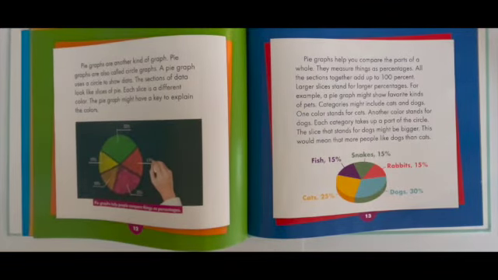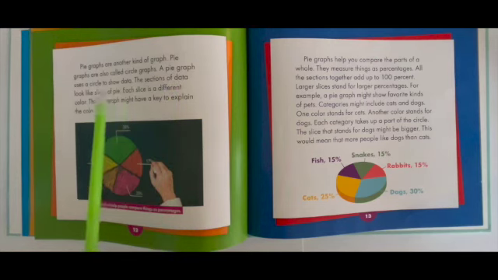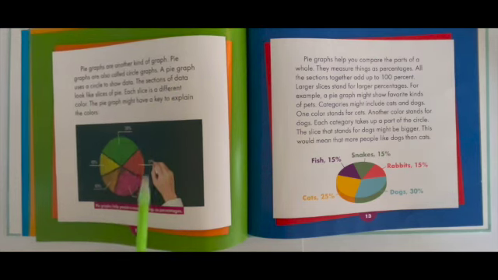Pie graph. First we read the pictograph. Now it is pie graph. Pie graph is like this. Pie graphs are another kind of graph. Pie graphs are also called circle graphs. So it is always in a circle.